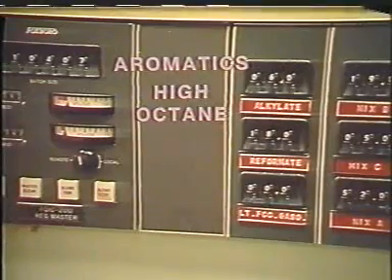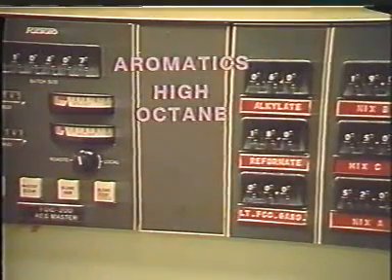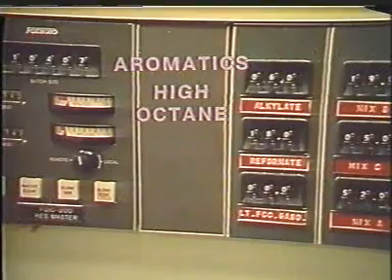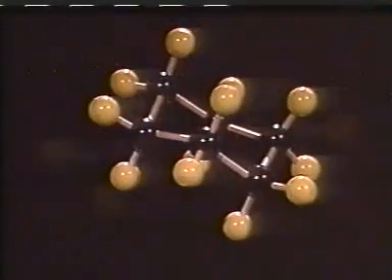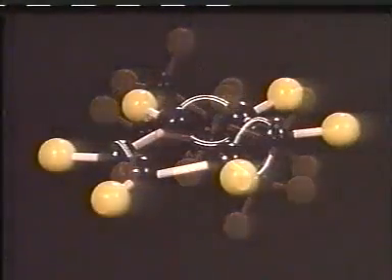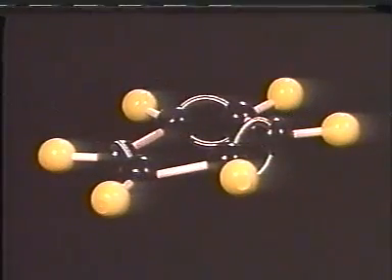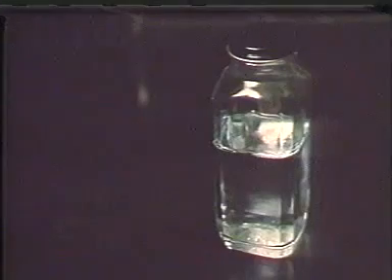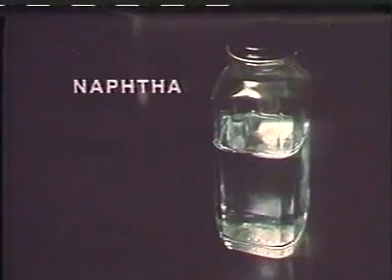This brings us back to the purpose of catalytic reforming, which is to convert paraffins and naphthenes into high-octane aromatic compounds. But how is this accomplished? Catalytic reforming uses heat, pressure, and a catalyst to rearrange or reform the structure of hydrocarbon molecules. The feed to a catalytic reformer is usually a low-octane naphtha. The feed is primarily composed of paraffins and naphthenes, which explains the low-octane rating.